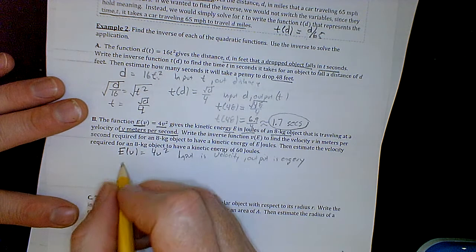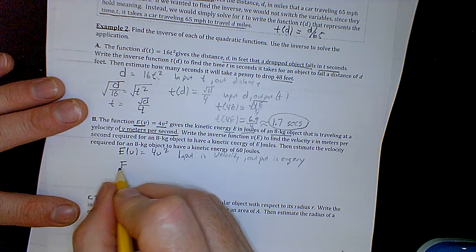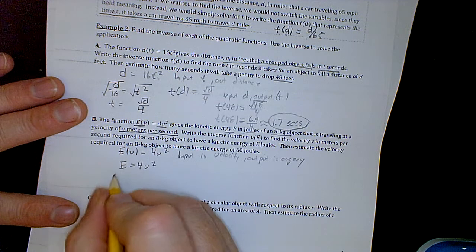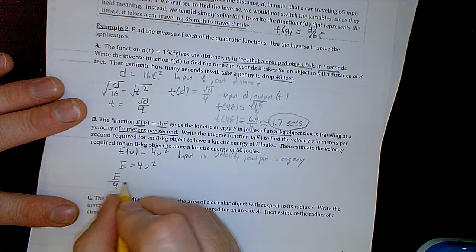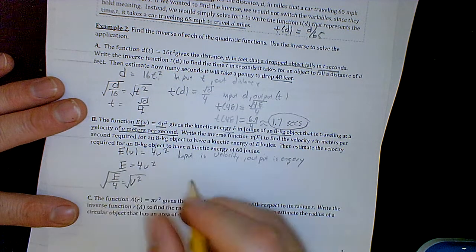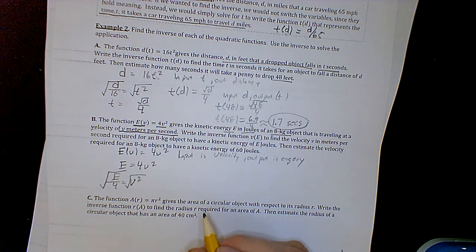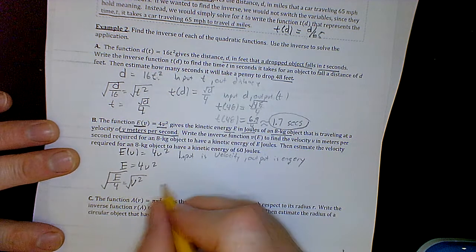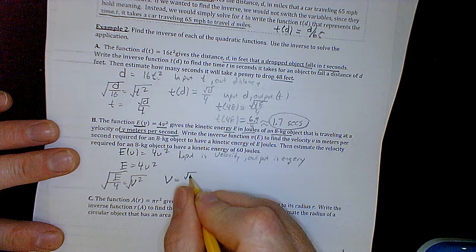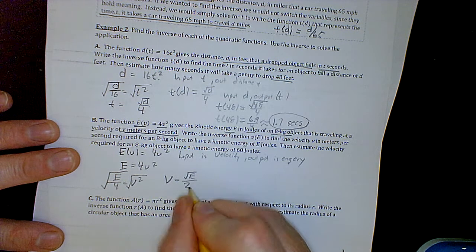So let's go ahead and solve this. I've got energy E equals 4V squared. Divide by 4: E over 4 equals V squared. If I take the square root, we're going to keep this positive. You realize it should be positive or negative, but we're going to let it be positive. And I get velocity is equal to the square root of energy over 4.